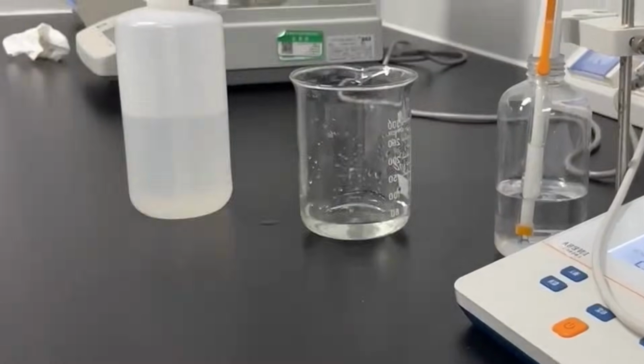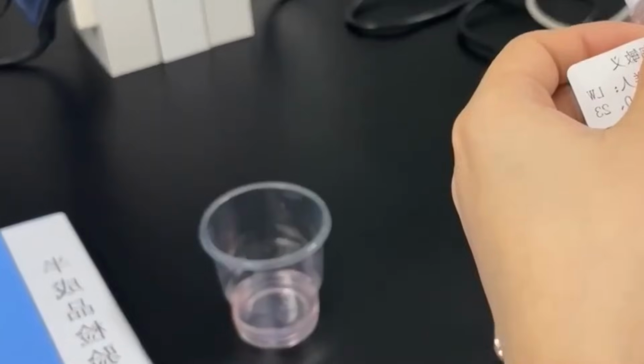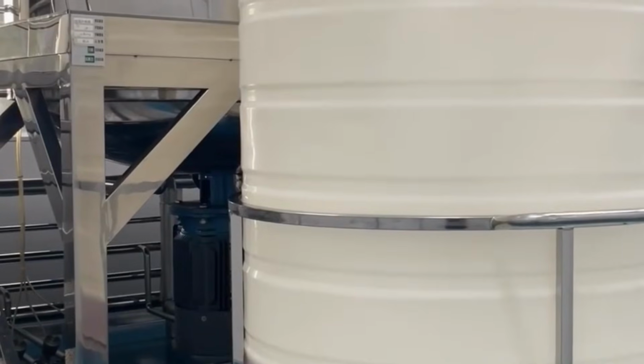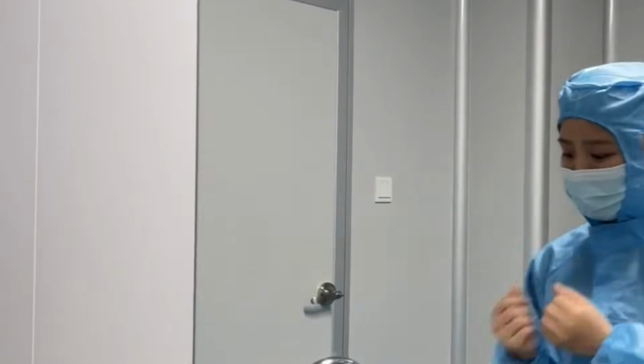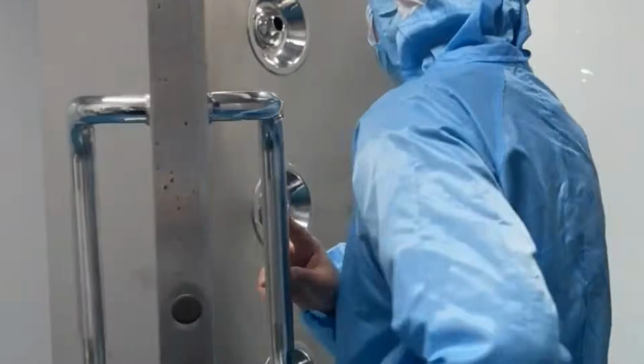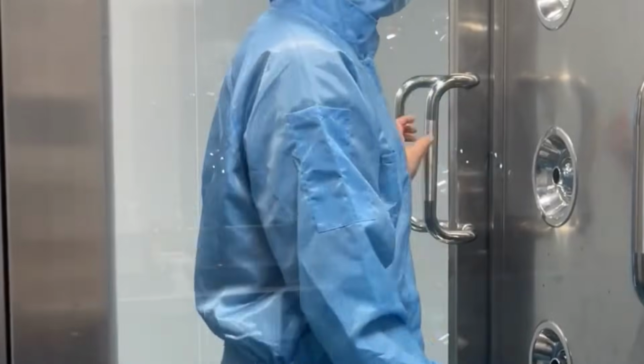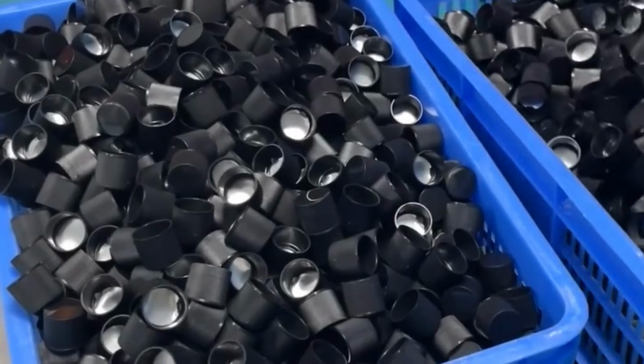Inline process analytical technologies are used for real-time monitoring of active concentration, color consistency, and microbial integrity. Ultraviolet spectrophotometers, or Raman probes, measure concentrations of key actives like fluoride or chlorhexidine without requiring sample removal.